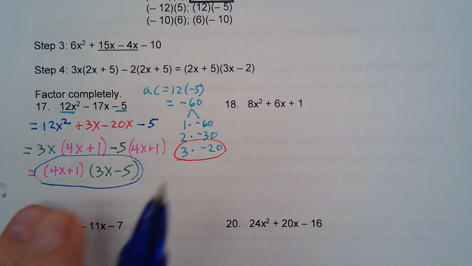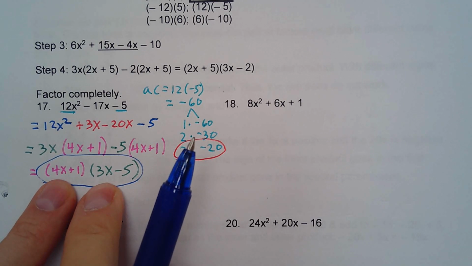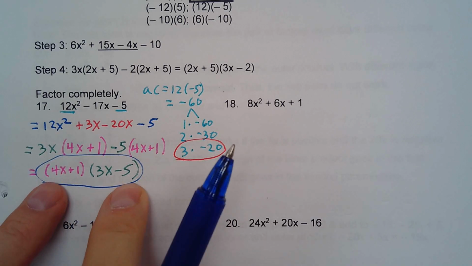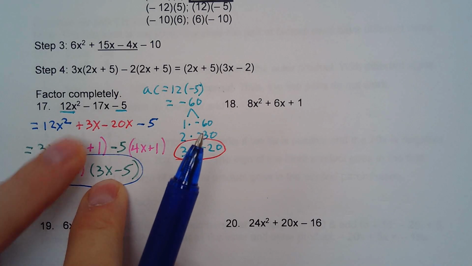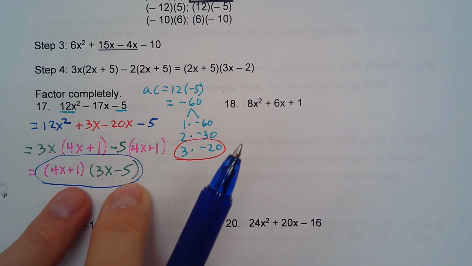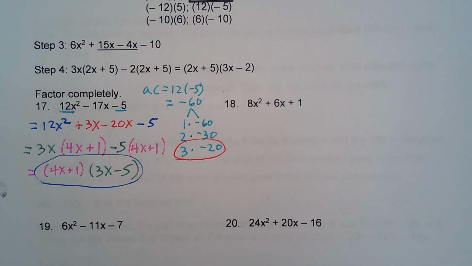Now I can verify this. If I take the product of the first terms, that's 12x squared. Outer is negative 20x. Inner is 3x. That adds up to negative 17x. And last would be a negative 5. So just by foiling real quick, I can verify I got the correct answer.